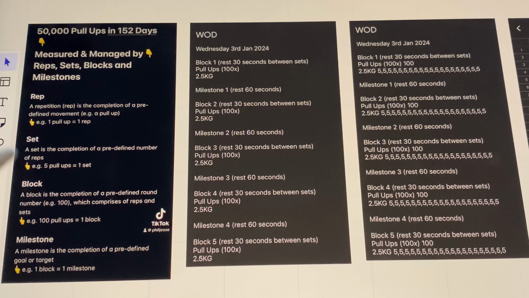The reason you've probably heard of reps and sets, but you might not have heard of blocks and milestones, is that blocks and milestones encourage achievements. They encourage celebrations. They encourage recognition.